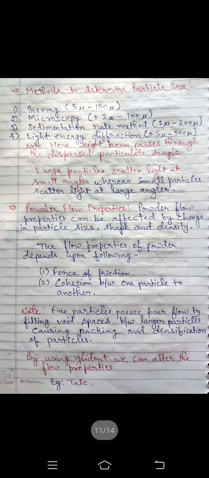Now, coming to the methods that help us determine particle size. The first method is sieving. Here we can measure particle size ranging from 5 micron to 150 micron. The second method is microscopy. Here we can measure particle size ranging from 0.2 micron to 100 micron.